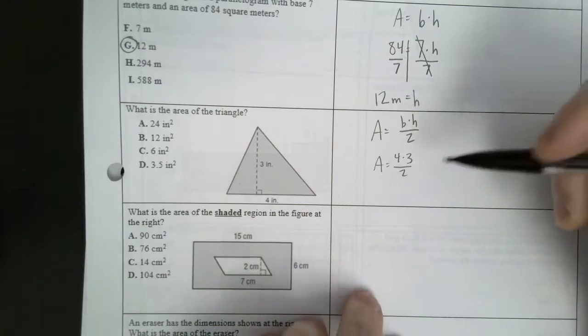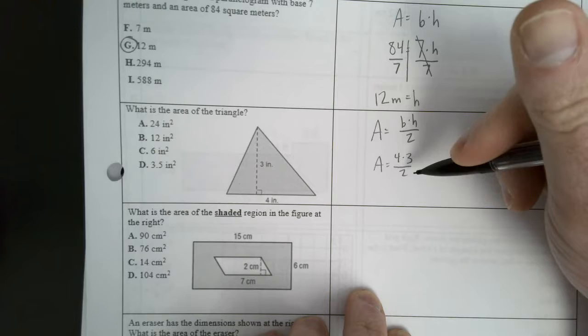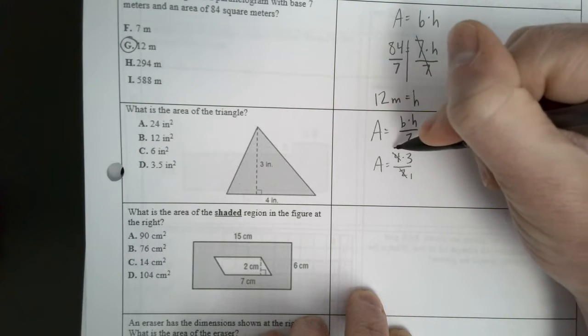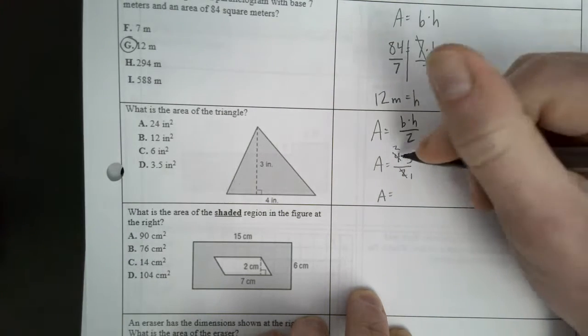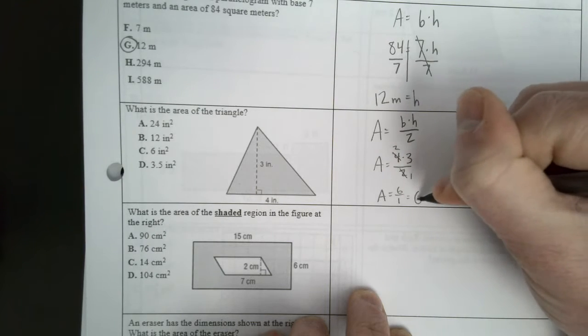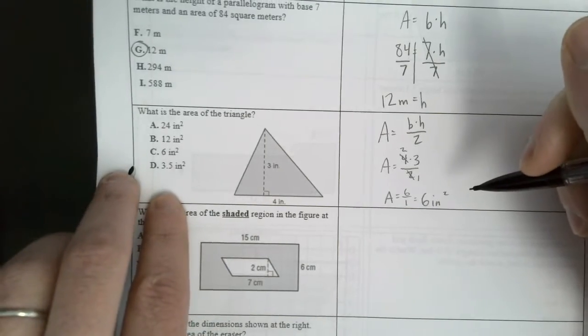Now, you can simplify if you want. I like to simplify because it'll make it a little simpler and easier for me to do. So I'm going to do it. 2 would become 1. 4 becomes 2. 2 times 3 would be 6. 6 divided by 1 is just 6 inches squared. And that's going to be choice C.